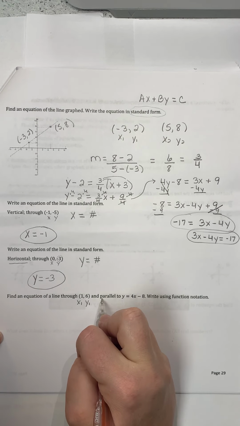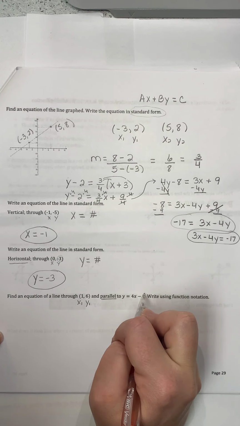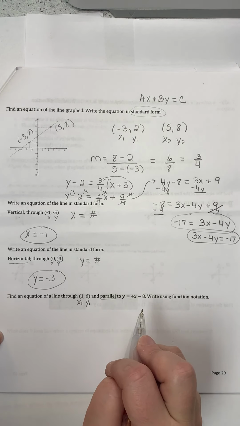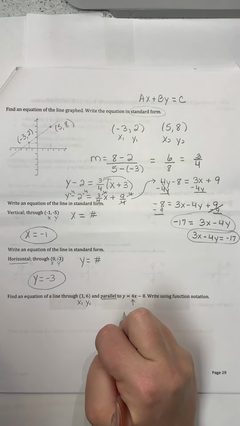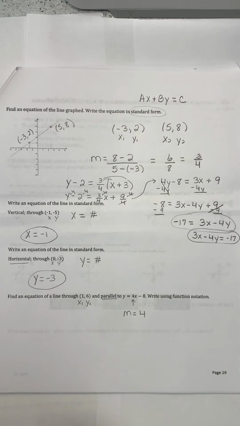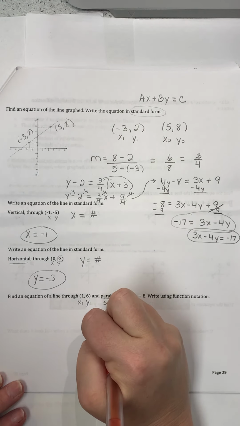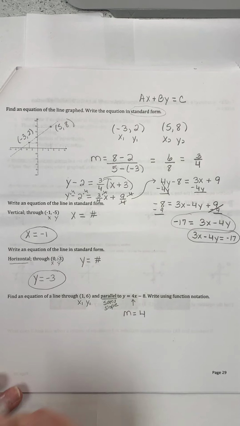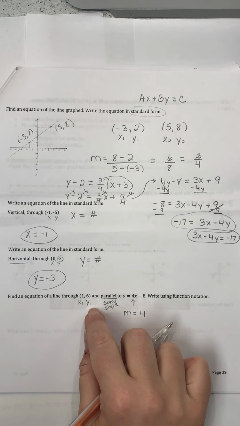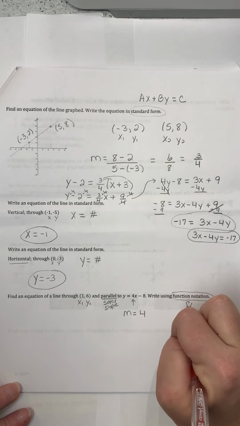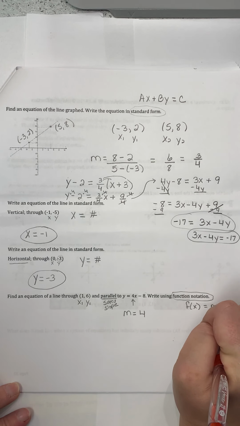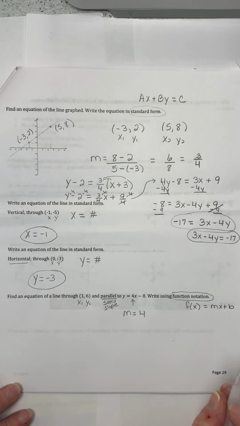And it tells us we want a line that's parallel to this. That means we want the same slope as this. Well, if his slope is 4, then we want our slope to be 4 because we want the same slope. Okay, so we have a point and a slope. Now this wants us to use function notation. So remember, this is where we're going with this. That's how we want to end it. But we can't write it like this right off the bat because we don't have an intercept. So we're going to have to use point slope form again.